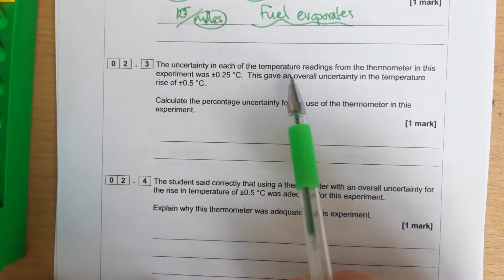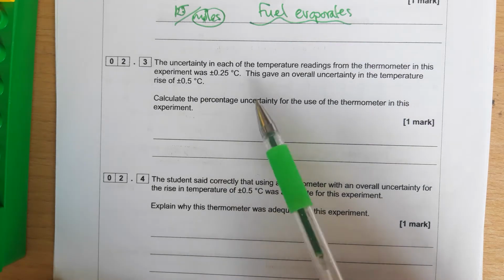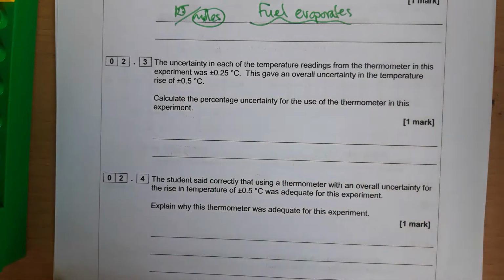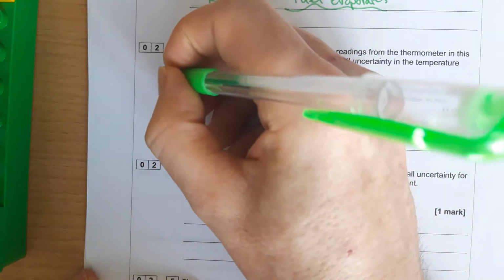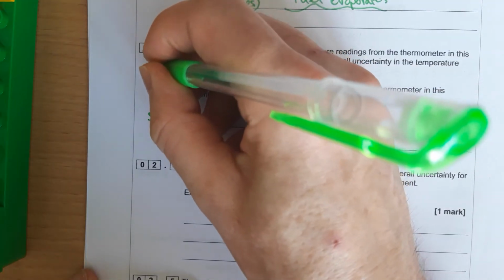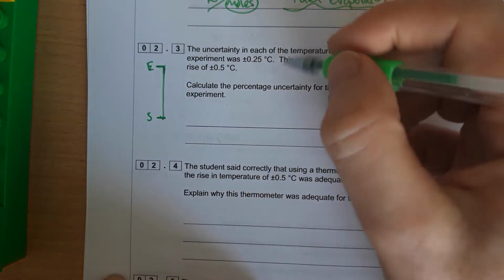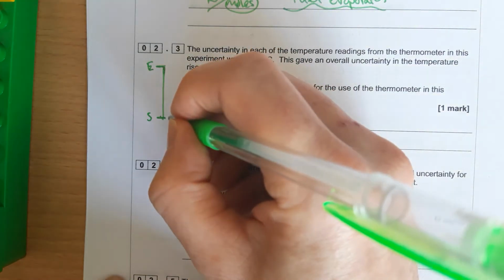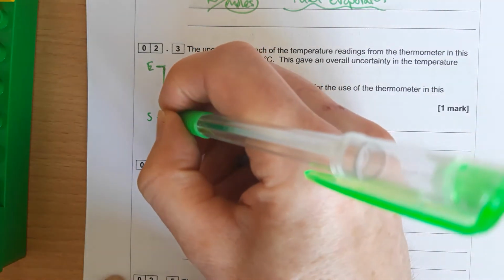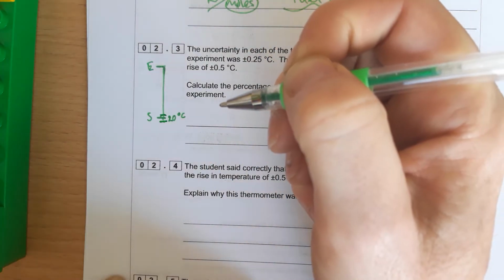The uncertainty in each of the temperature readings from the thermometer in this experiment was 0.25. This gave an overall uncertainty in the temperature rise of 0.5 degrees C because there was a start temperature and an end temperature. If your thermometer is accurate to 0.25, you might have read the start as 20 degrees C, but it could have been as much as 20.25 and as little as 19.75.